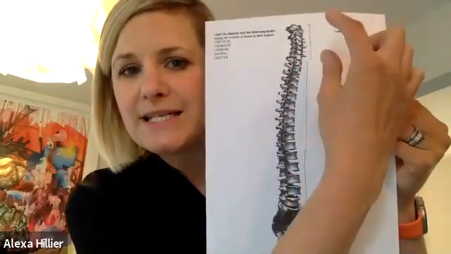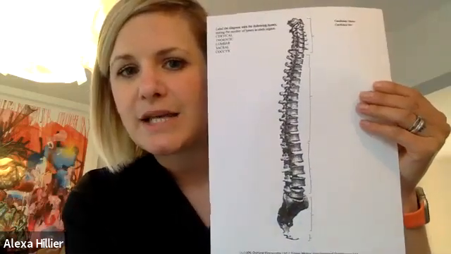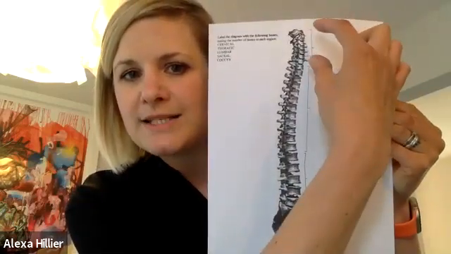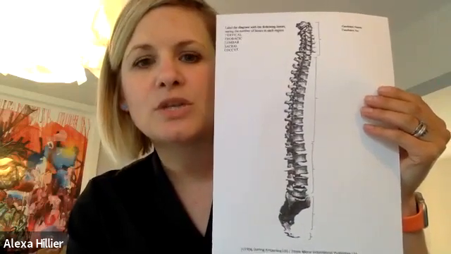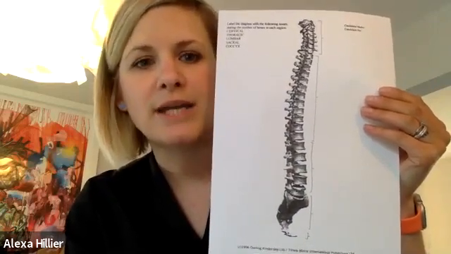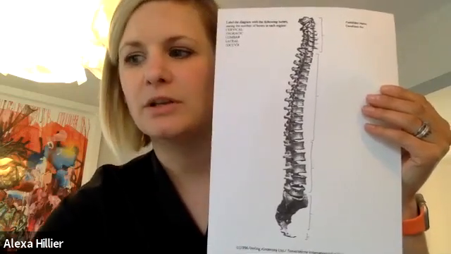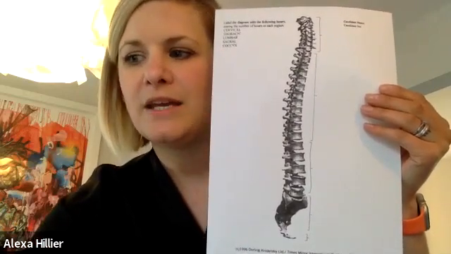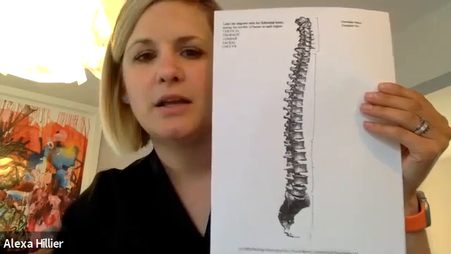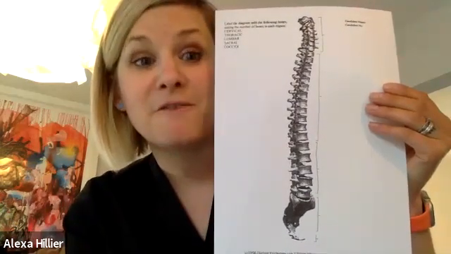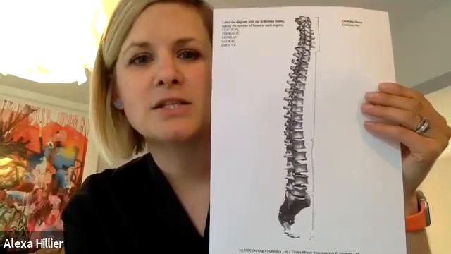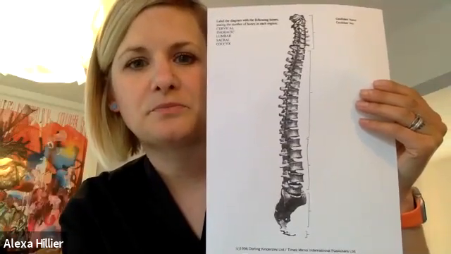And we split the spine into sections. So the first section has got 7 vertebrae, and this is called the cervical vertebrae, C-E-R-V-I-C-A-L. So 7 cervical vertebrae.